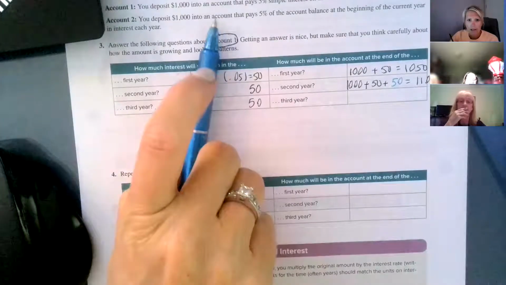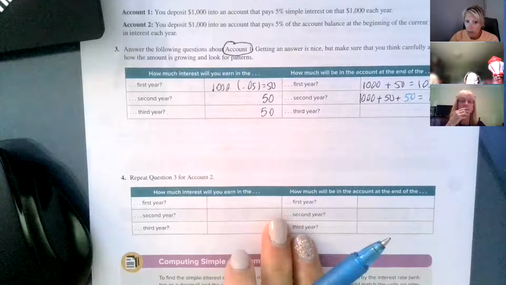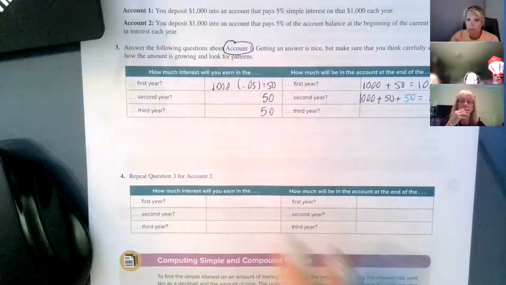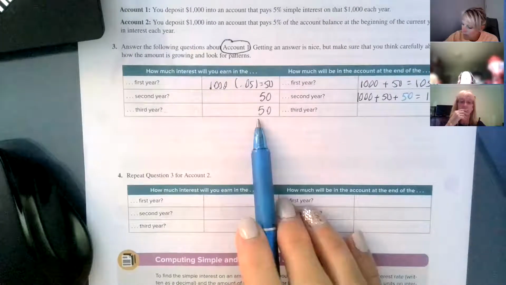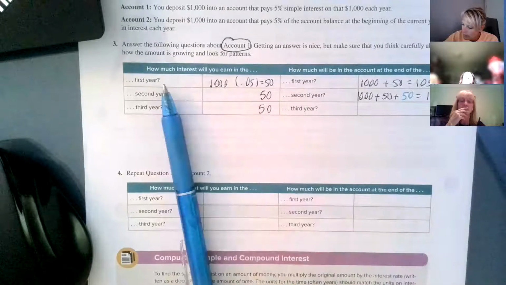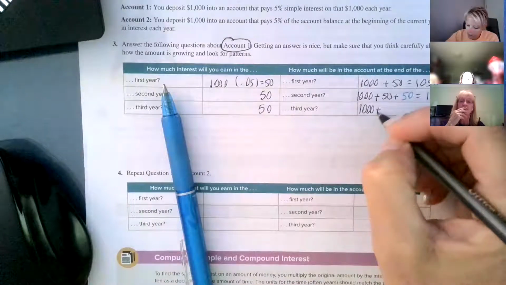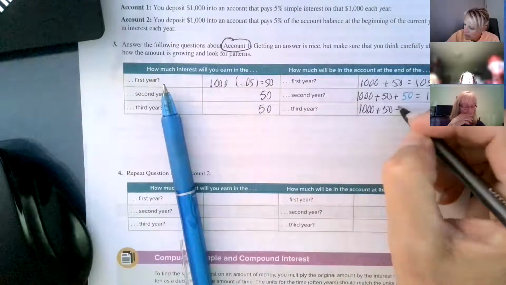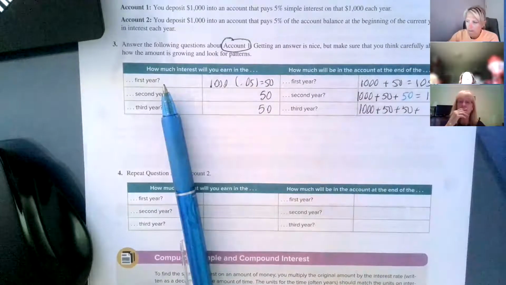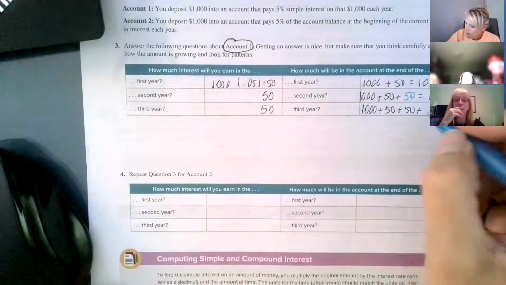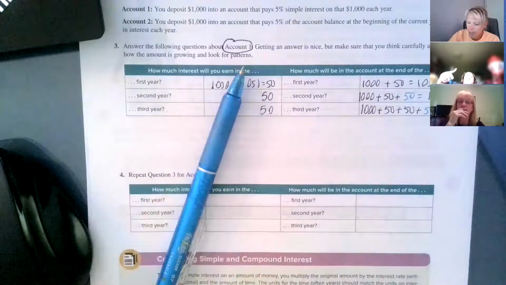Now the third year, we said we also only earned 50. So our total balance would be the 1,000, 50 from the first year, 50 from the second, and 50 from the third. So we have 1,150 in the account.